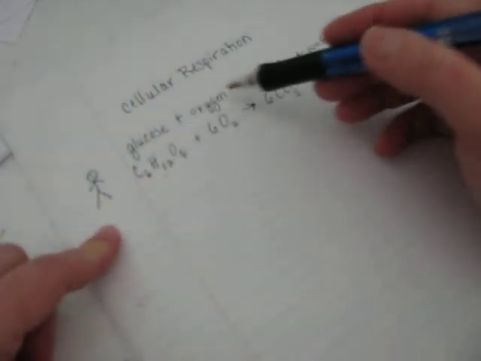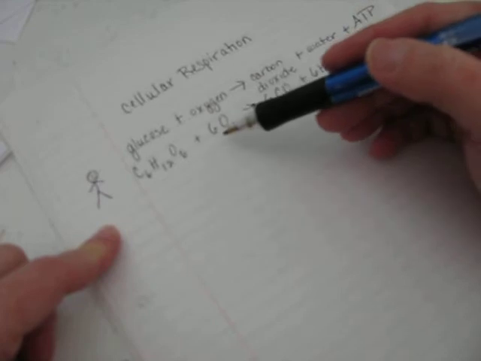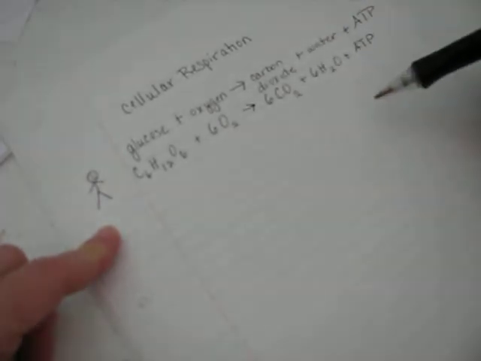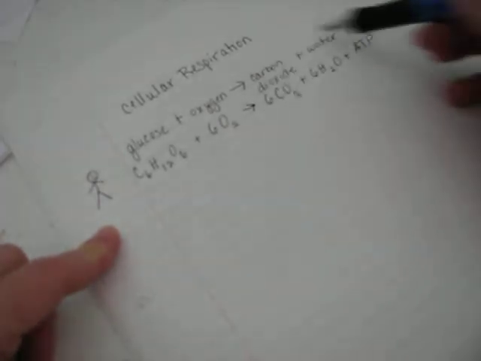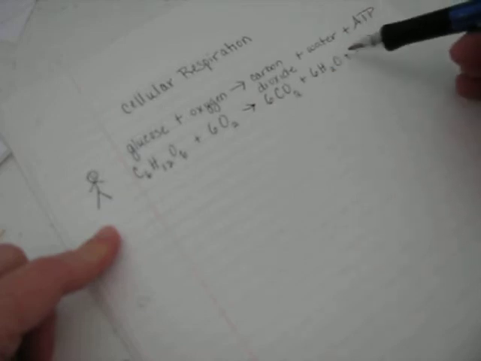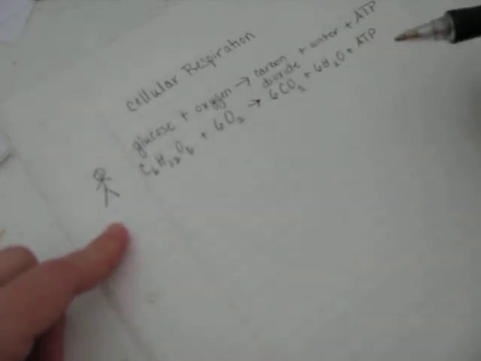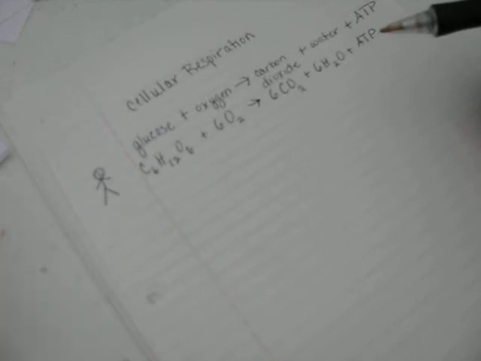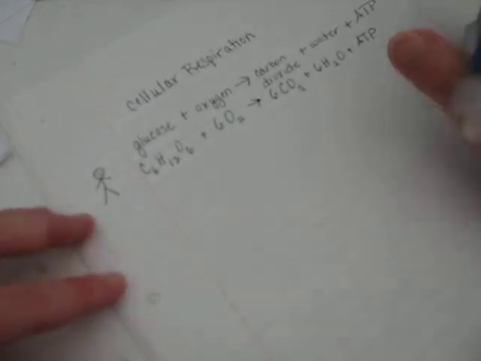So the reactants here for cellular respiration are the products for photosynthesis. And the products here for cellular respiration are the reactants for photosynthesis. Remember, reactants are always going to be the ingredients. Or like when you make a cake or brownies, it's what you put into the mix. What you get out, the cake or the brownie or pizza or whatever you're cooking, is your product.